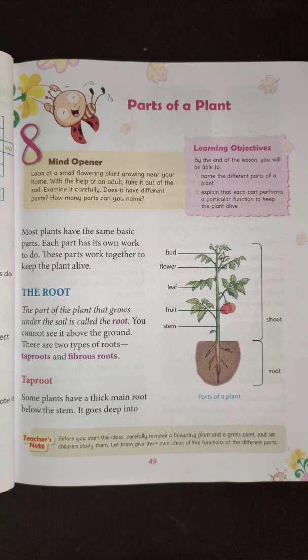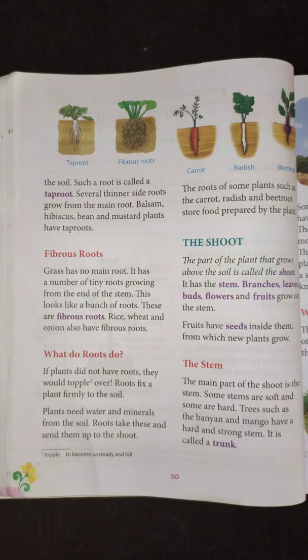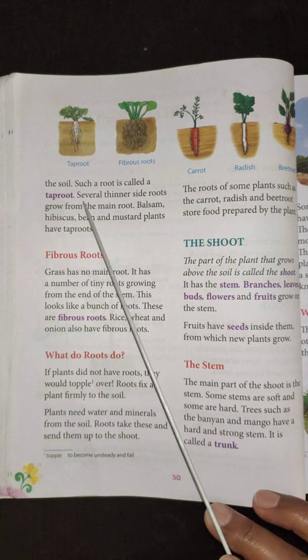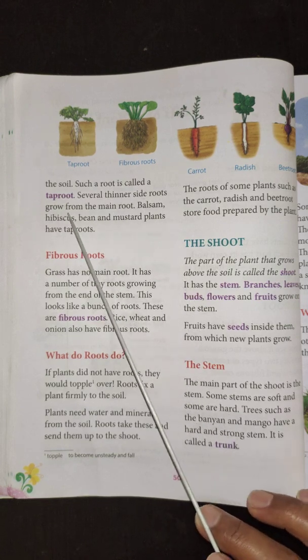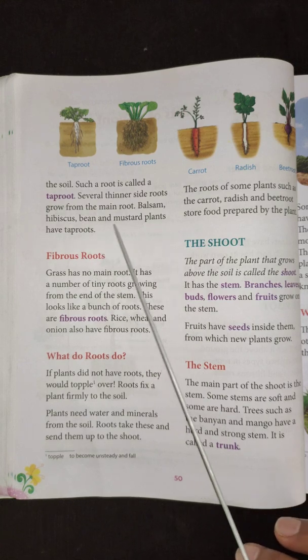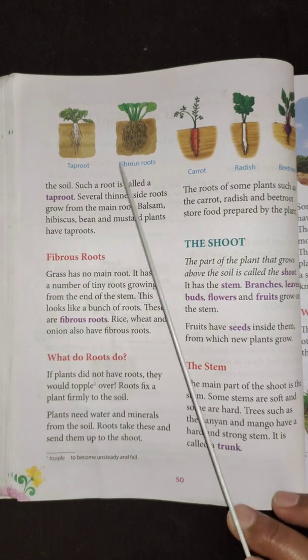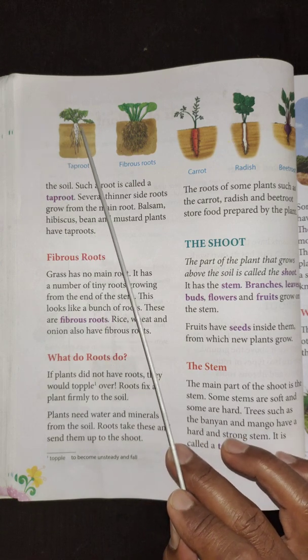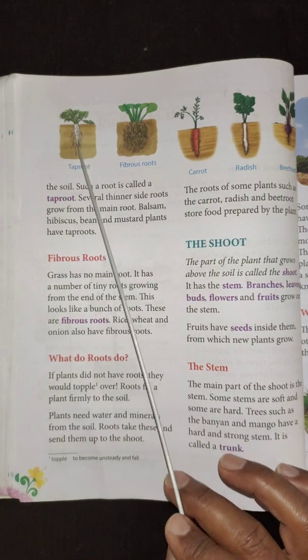First we'll look at tap root. Some plants have a thick main root below the stem. It goes deep into the soil. Such a root is called a tap root. Several thinner side roots grow from the main root. Balsam, hibiscus, bean and mustard plants have tap roots. You can see this particular image. In this image, you can see this plant having a tap root system.